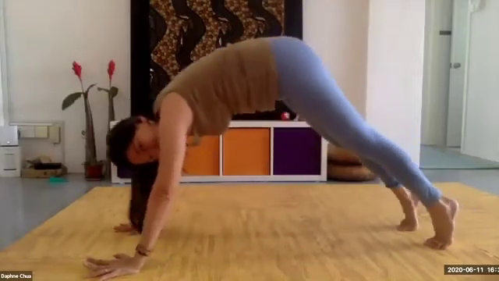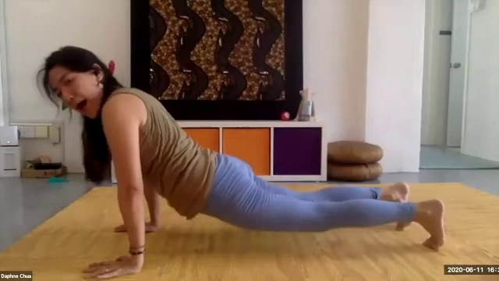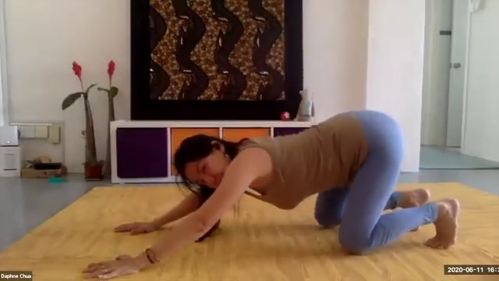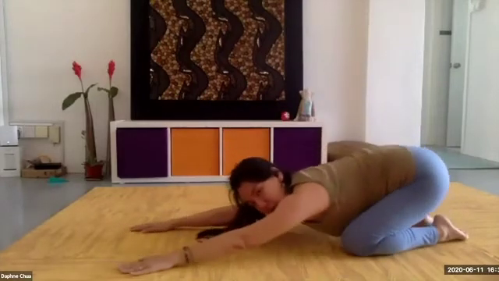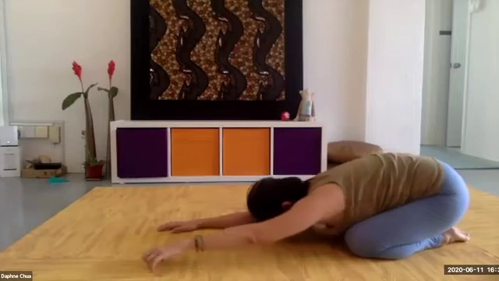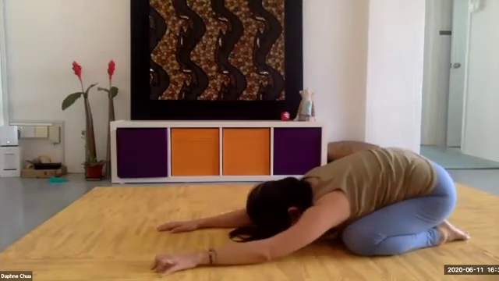And then the next time you cycle back through dog, keeping the knees bent, bring yourself back into child's pose. Taking a restoration moment.